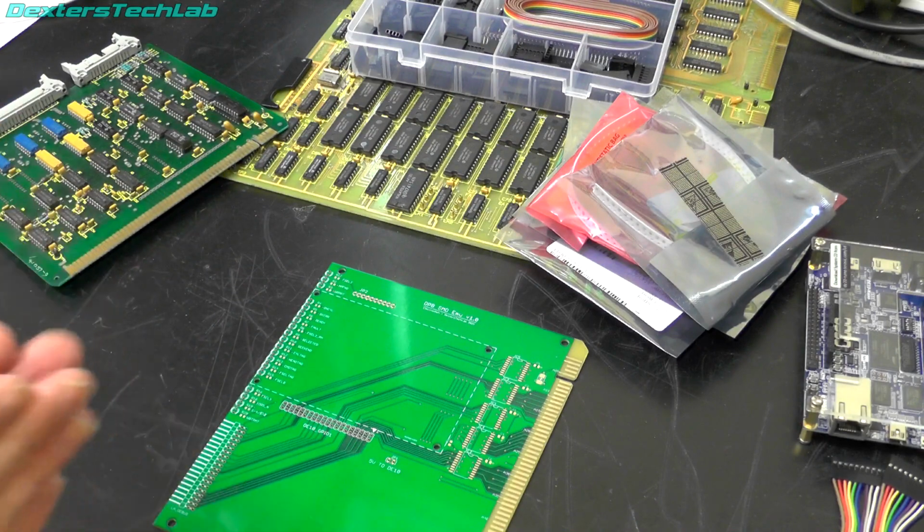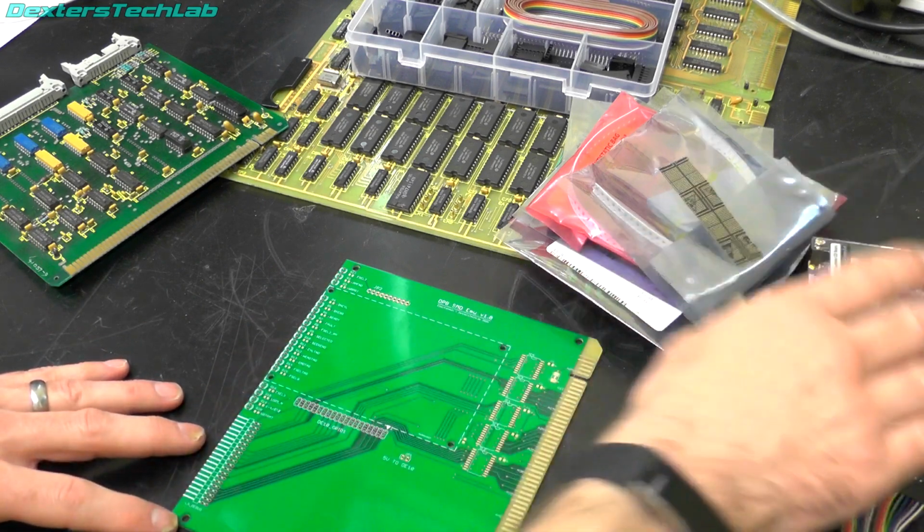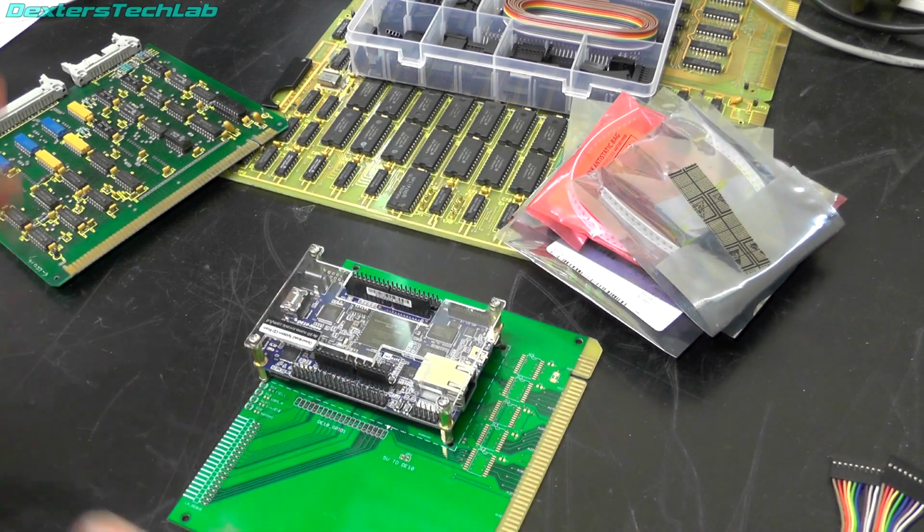Right, that pretty much concludes everything that we need to talk about. I'm going to go away now, get this made, get the DE10 on it, get it programmed with the software which Ash is currently working on.